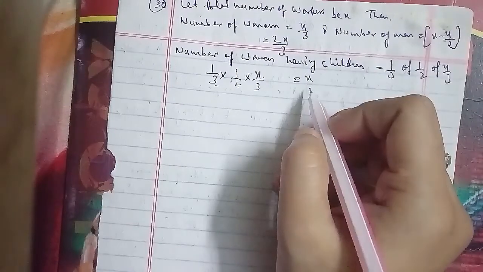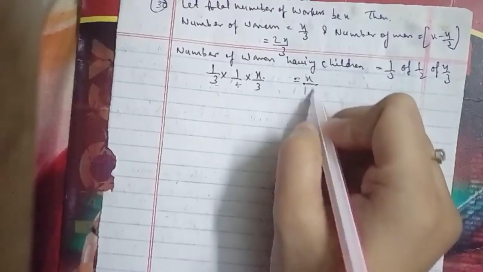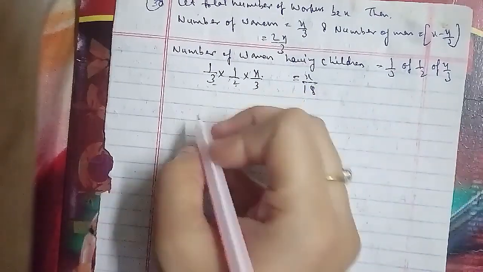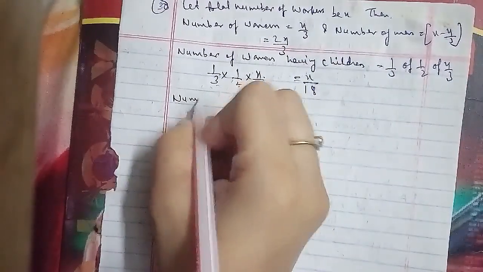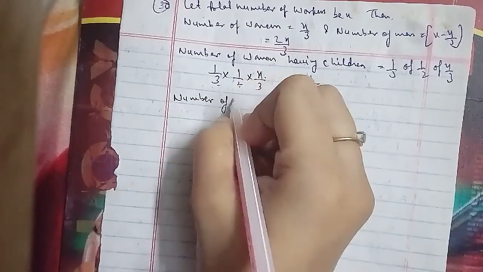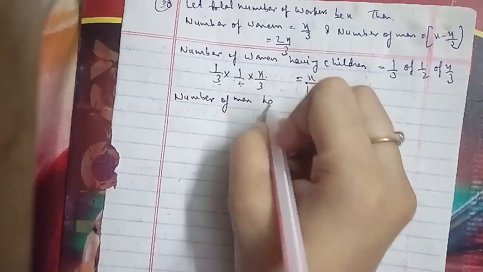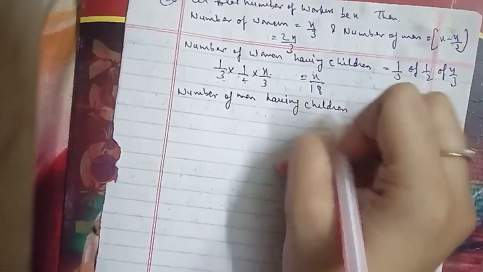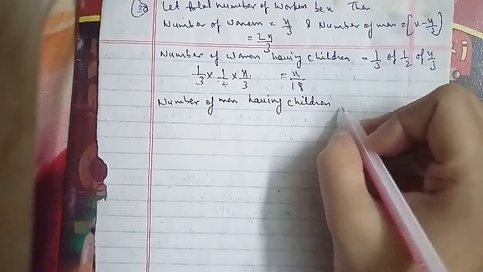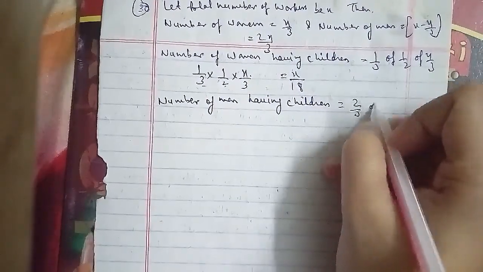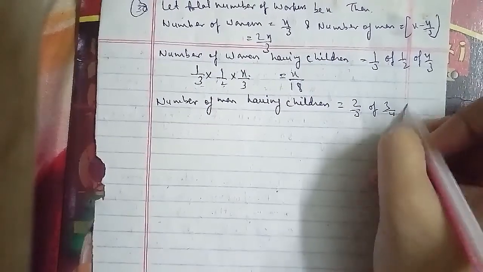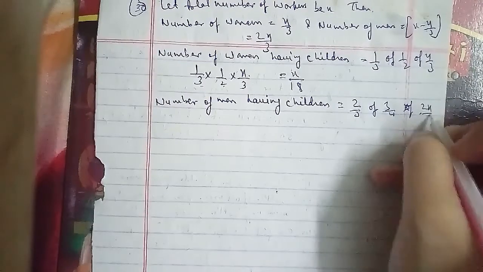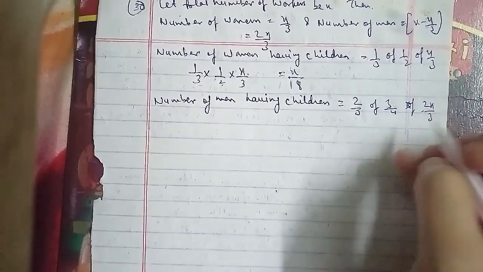Now the number of men having children, which equals 2 by 3 of 3 by 4 of 2x by 3. Then we'll solve it: 2 by 3 multiply 3 by 4 multiply 2x by 3.